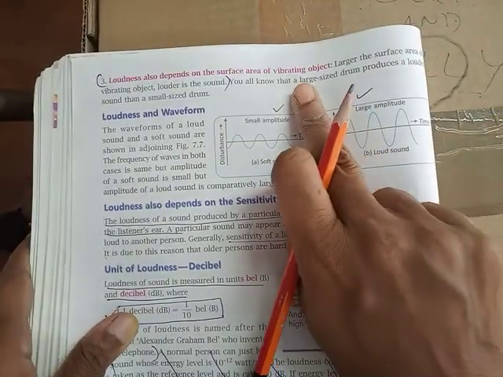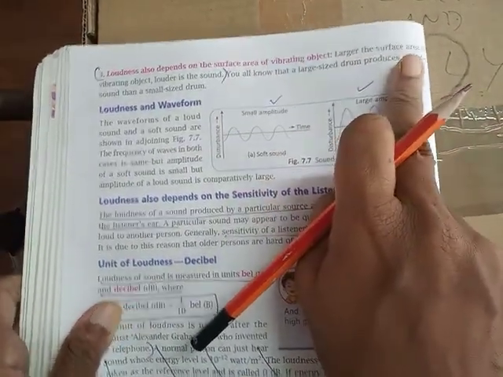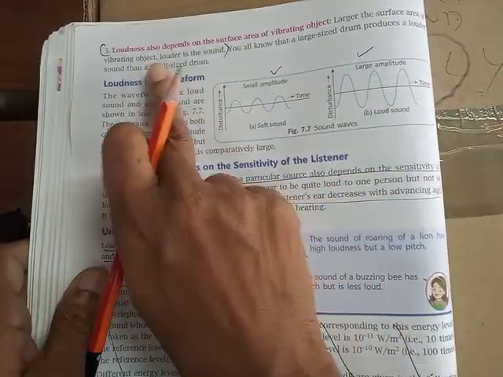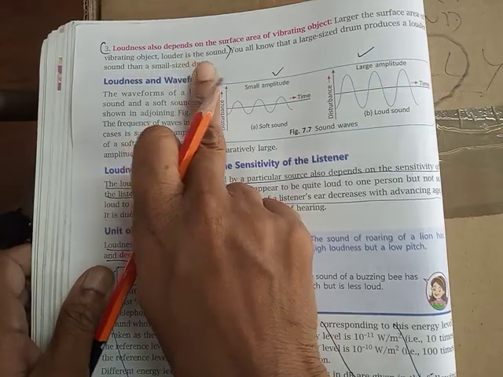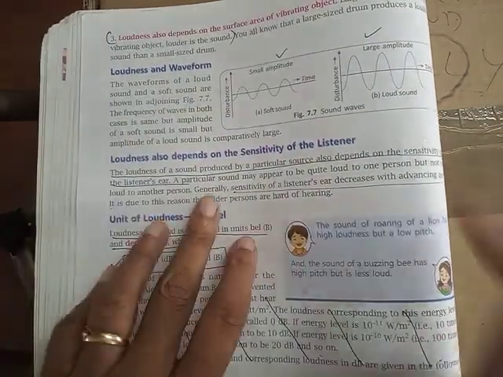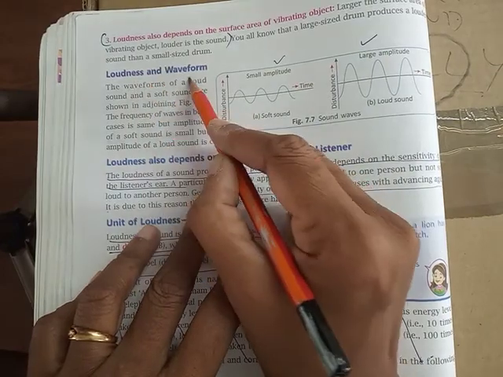Third one, loudness depends on the surface area of vibrating body. In this you should write, larger the surface area of vibrating object, louder is the sound. Okay. The next one is loudness and waveform.